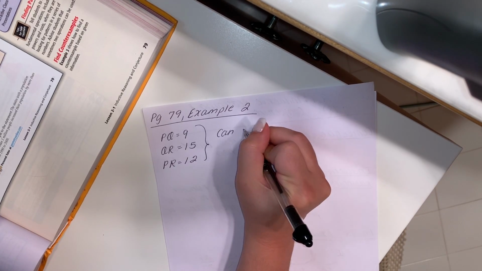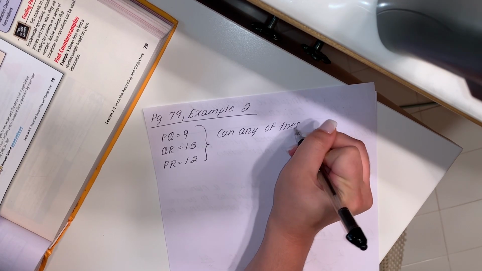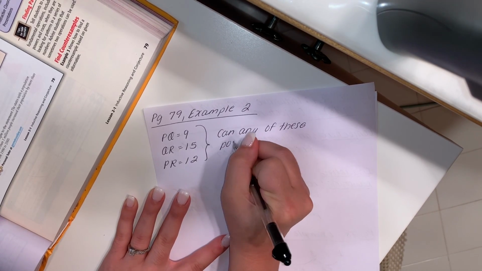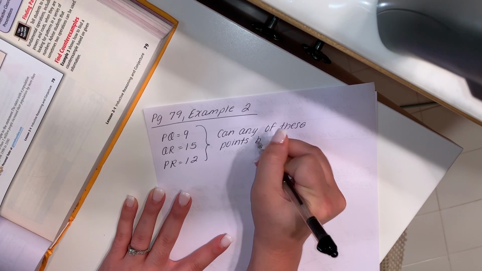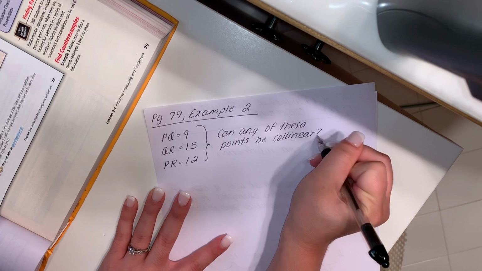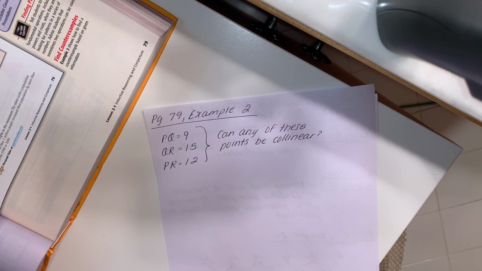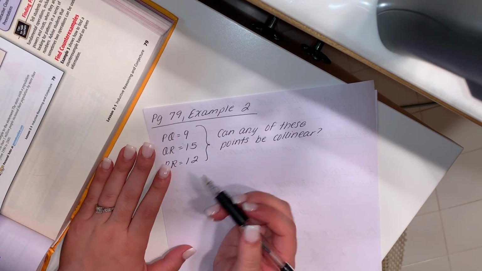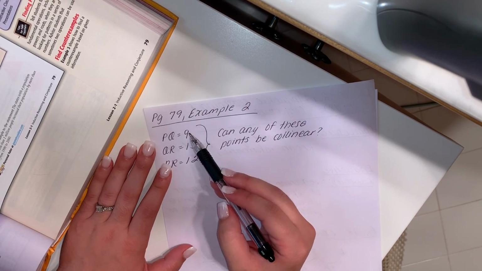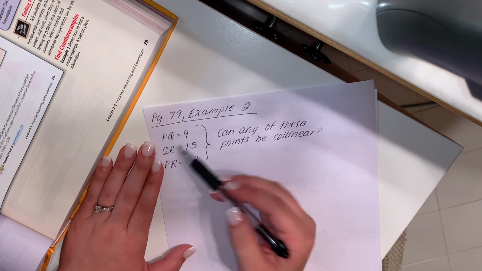Can any of these points be collinear? Meaning, can any of them lie on the same line? We talked about that right in the very first lesson, what collinear is. So collinear, basically, can I have 9 and 12 or PQ and PR and that equal QR?